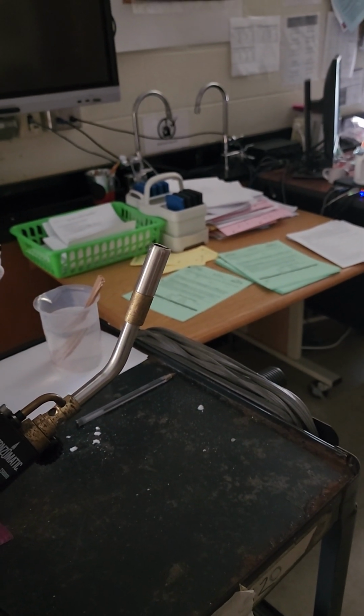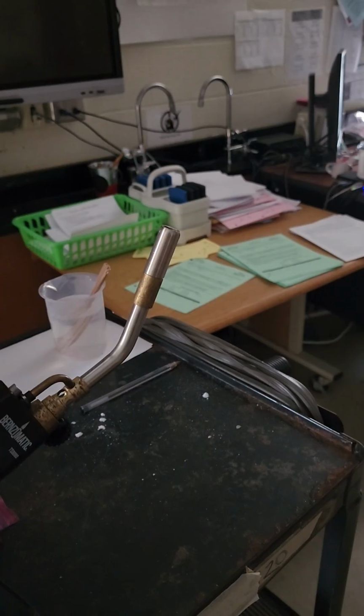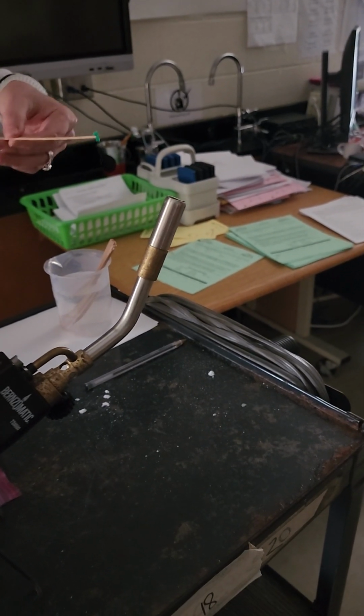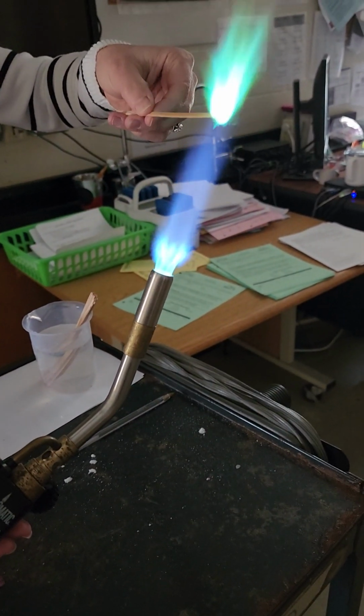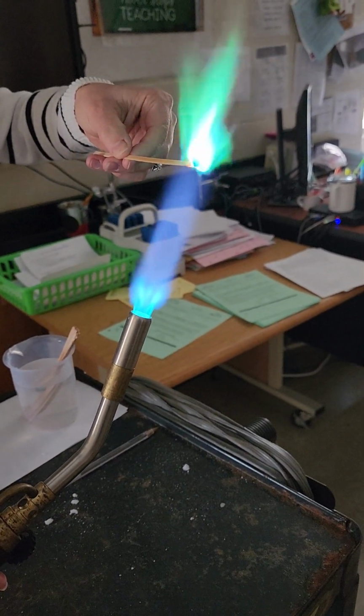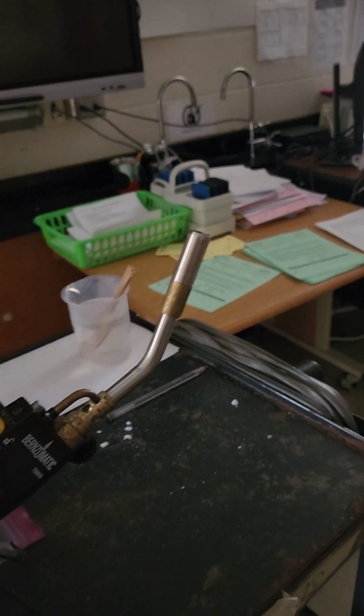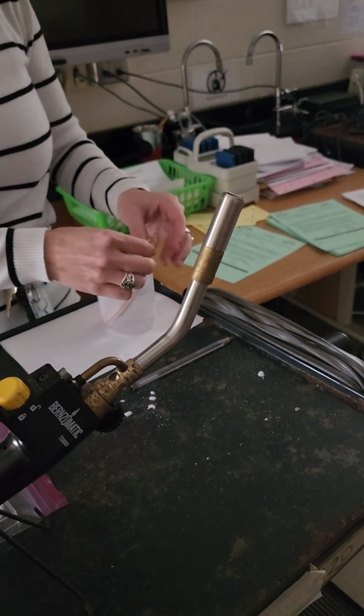We see the blue-green of the propane tank. That is not the metal. This one is the copper. You can definitely see that beautiful bluish green.